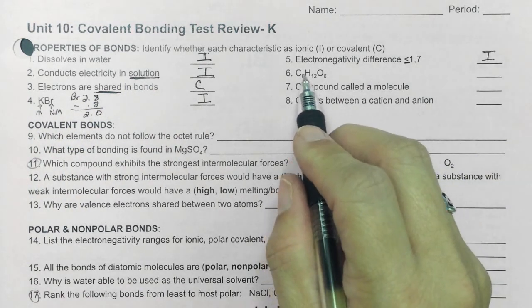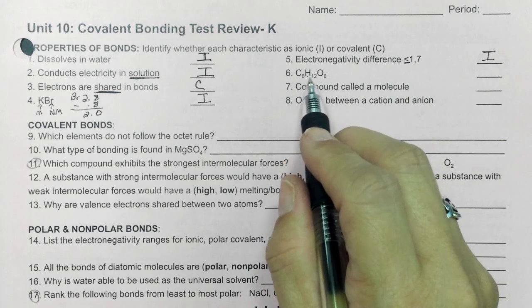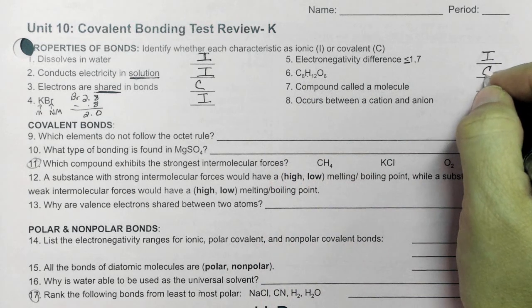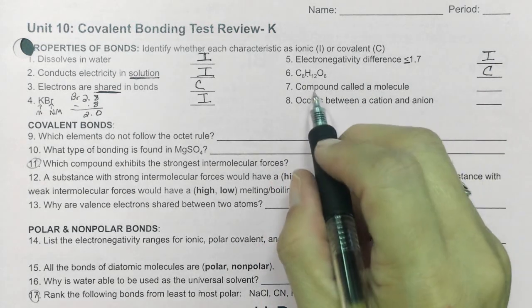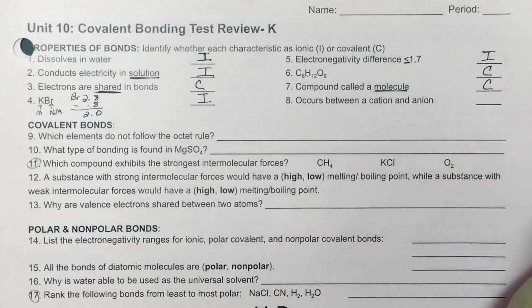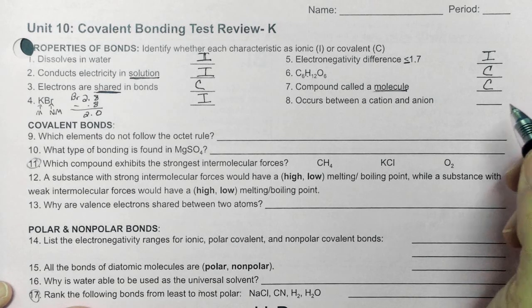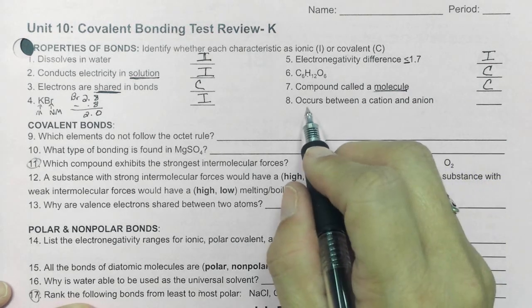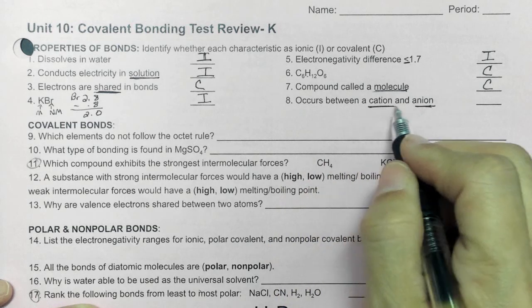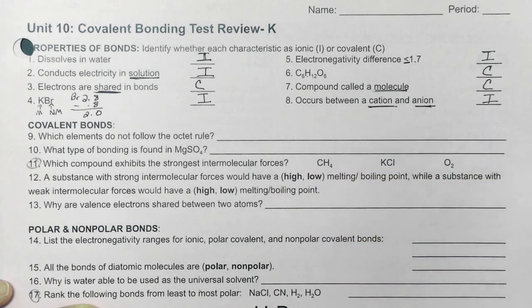Number 6. Each one of these things in this compound are all non-metals, and so that is an indicator that it is covalent. If we call the compound a molecule, that is also covalent. If you remember, we call ionic compounds formula units because they break apart. We call covalent compounds molecules because they stay together because they're sharing electrons. So if it occurs between a cation and an anion, those words, ion, in there should be a clue. That is ionic. Okay.